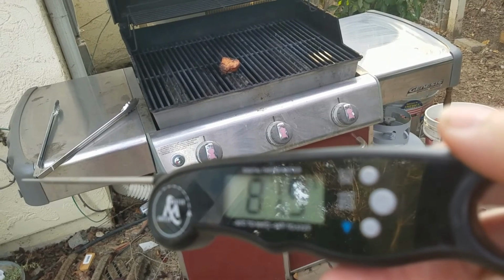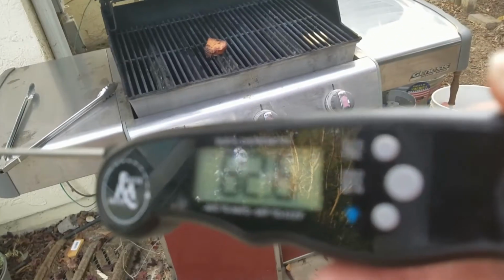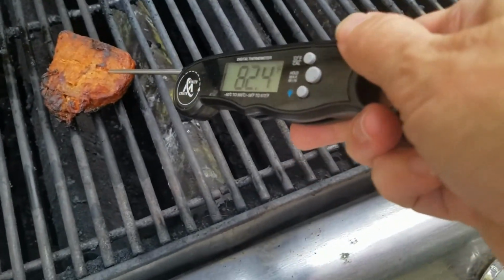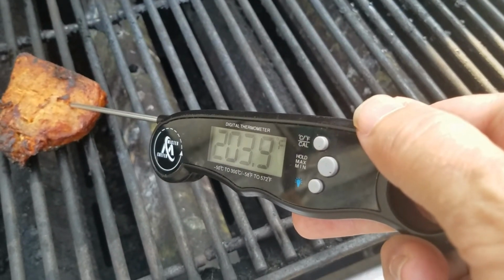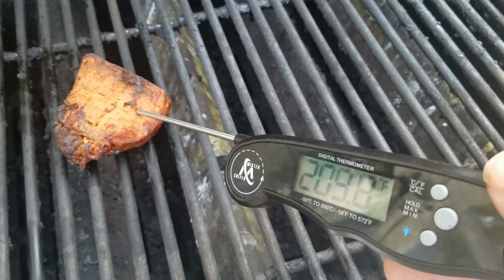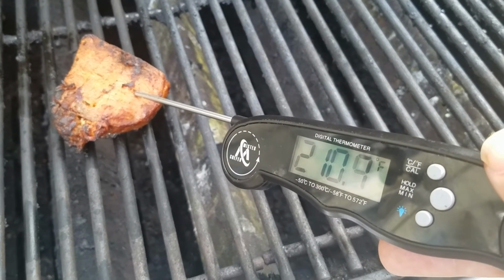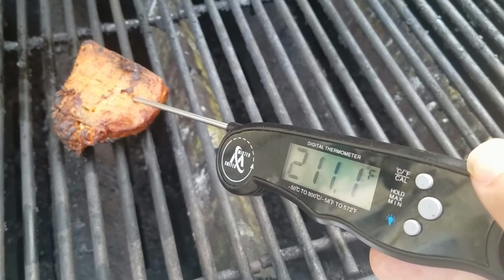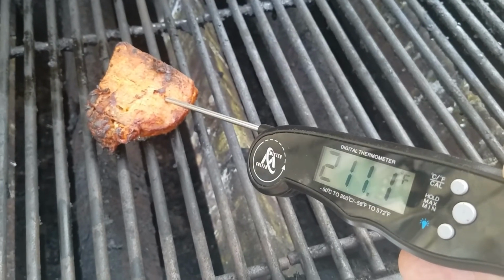All right, so our initial starting point is around 82 degrees. Let's see what happens when we put it into the meat. Step change. It's approaching steady state. There it is. Way overcooked. Don't eat that meat.